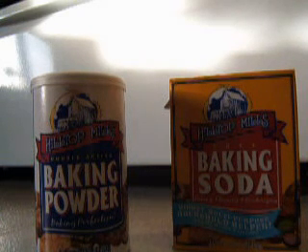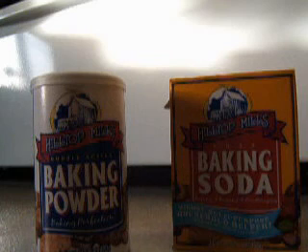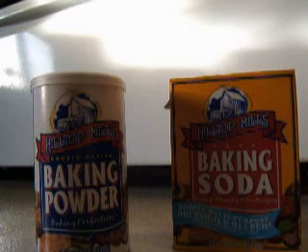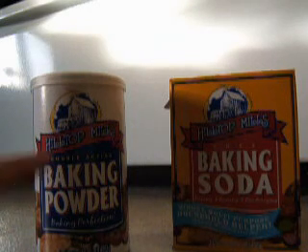Baking powder is baking soda with a few other things like starch, and it is considered a dry acid. There are two different types of baking powder: single-acting and double-acting. As you can see, we used the double-acting baking powder.